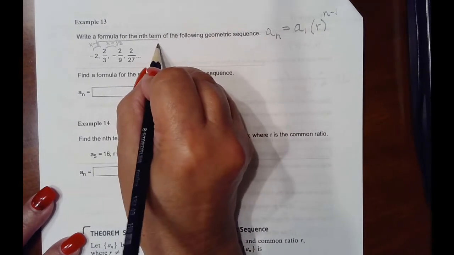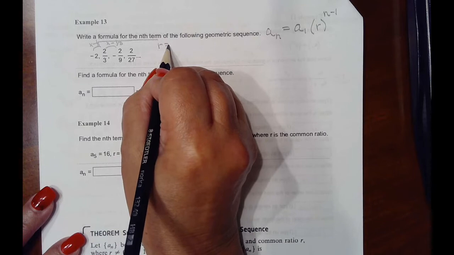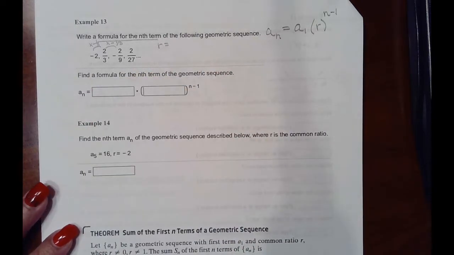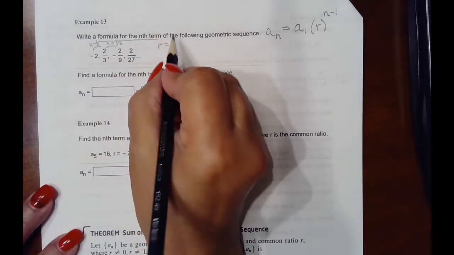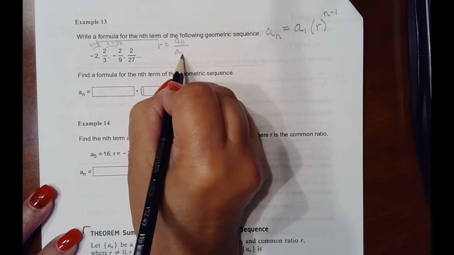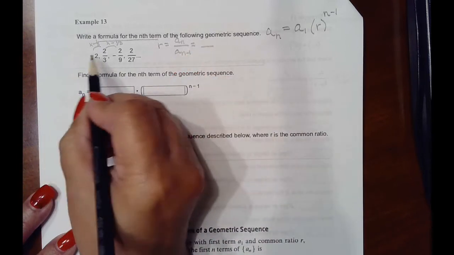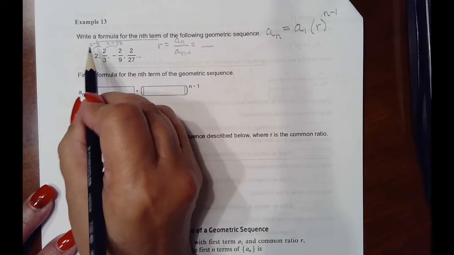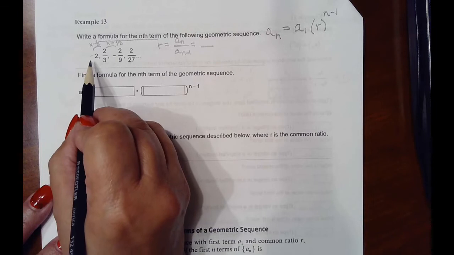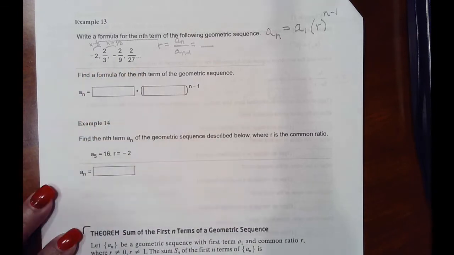Or you can just use the formula for finding the common ratio. Take any term you want in this sequence and divide it by the term in front of it. So that would be a sub n over a sub n minus 1. That's the official formula, but you're going to get the same answer here. You're going to get a negative 1/3 because that's what it takes as a multiplier, and if you multiply that by negative 1/3, you would get this, and so on down the line.